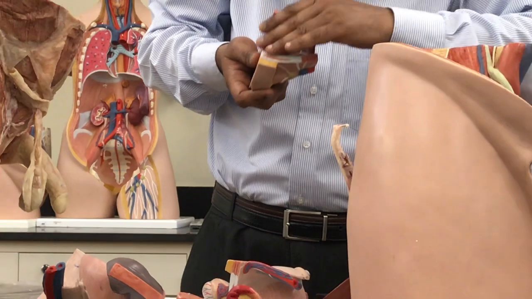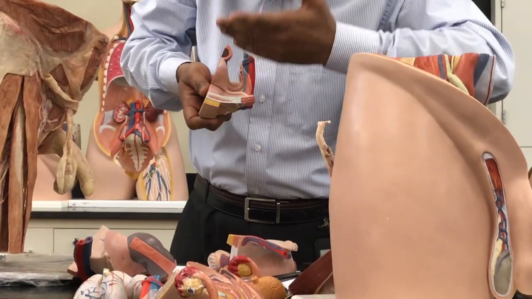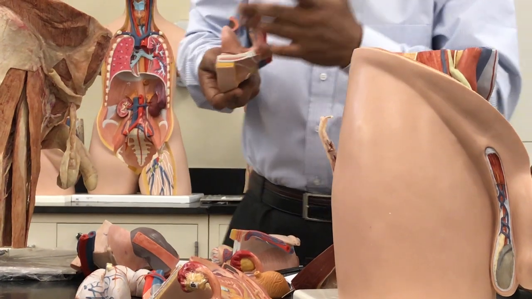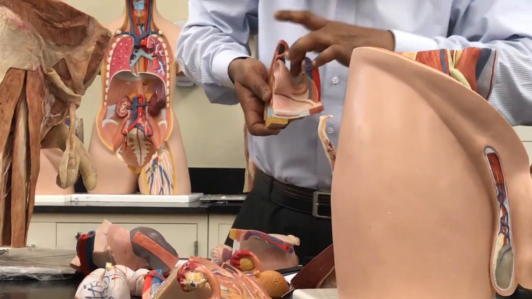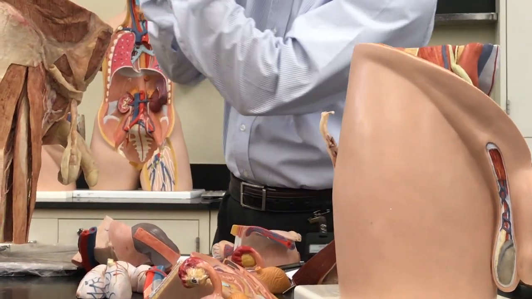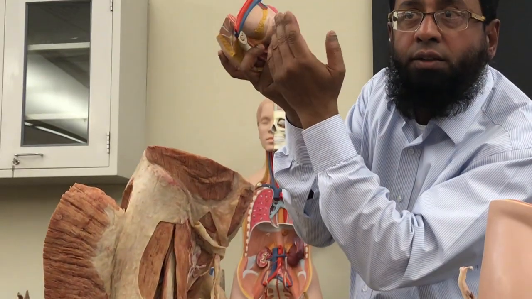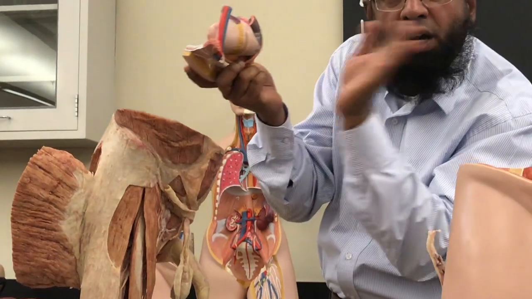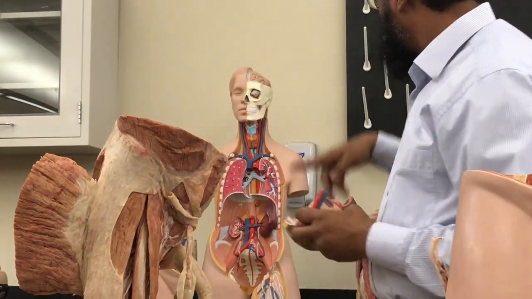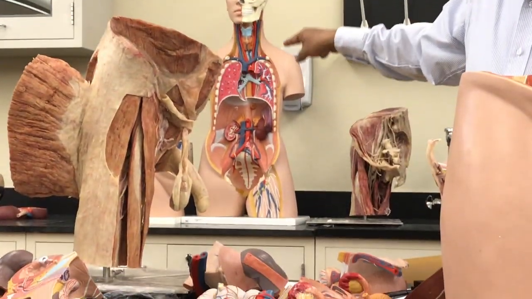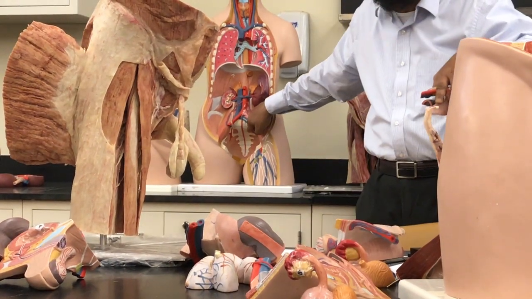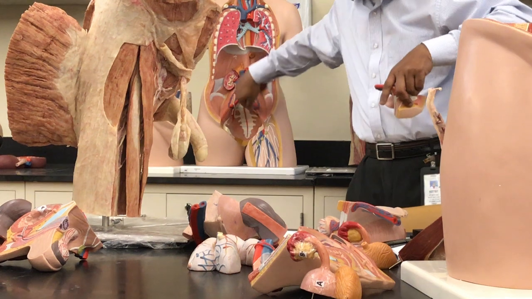So this structure is the peritoneum, parietal peritoneum. If it is parietal peritoneum, the ureter is behind it. Why is the ureter going within the true pelvis in this compressed way?